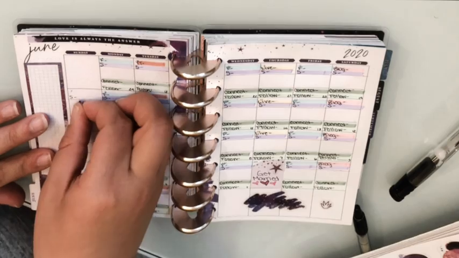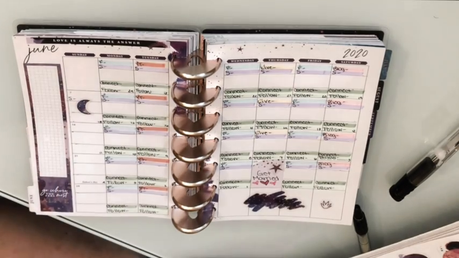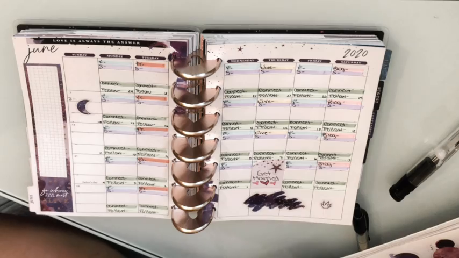I also stick stickers on Sunday because Sundays are my day off, and by covering them up with stickers, then I don't schedule stuff for myself.